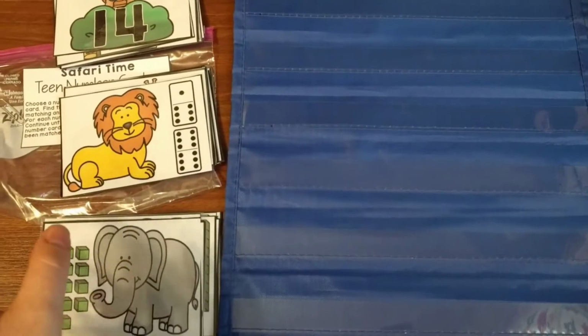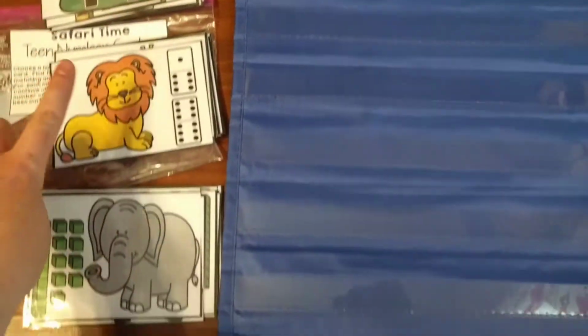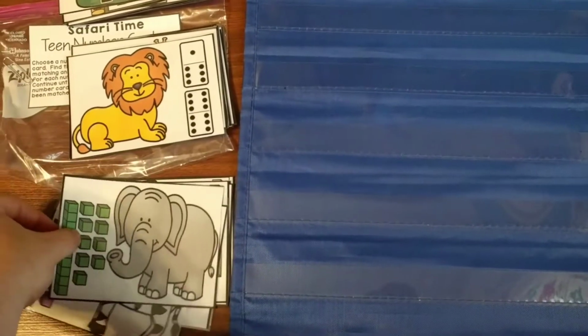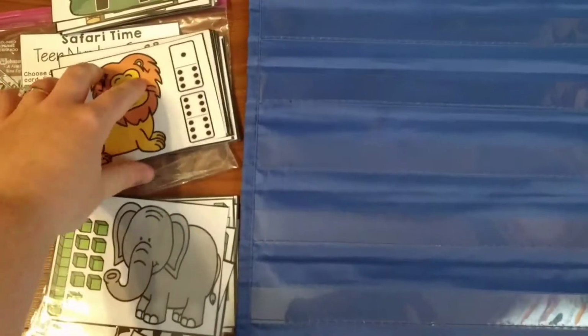Okay, we are down to the very last one. This one is called Safari Time. It comes with number cards and then these 2 cards that have the animals on them. These ones have base 10 blocks and then these ones have dominoes.